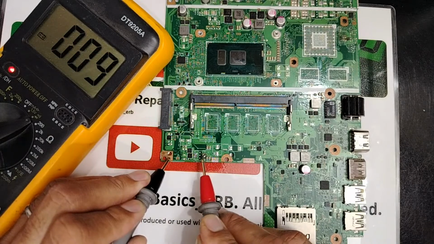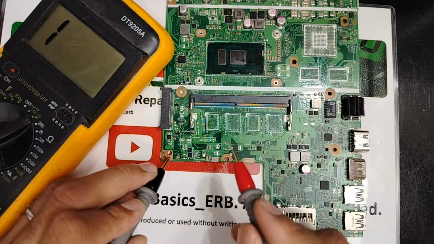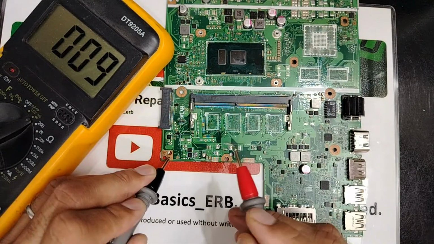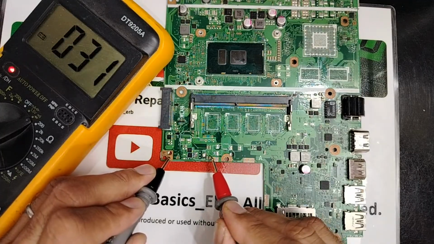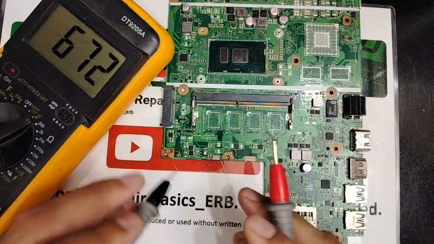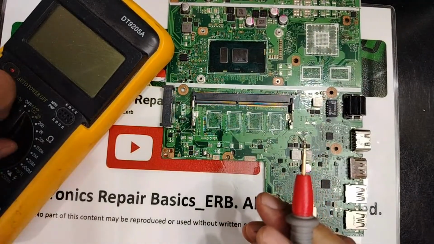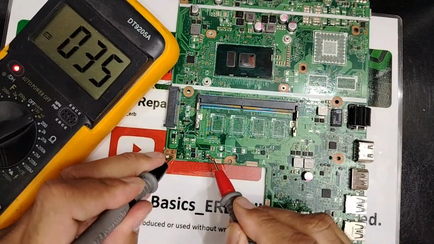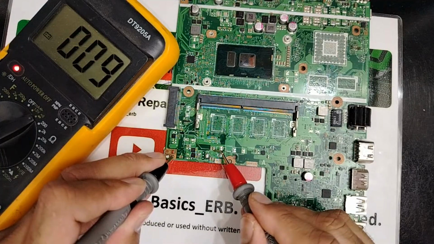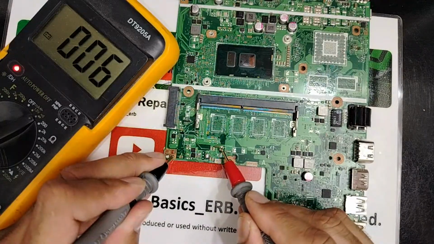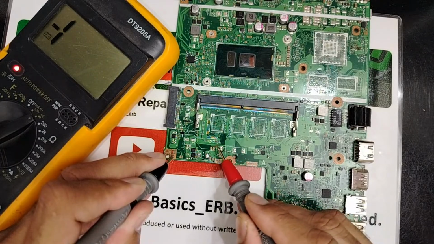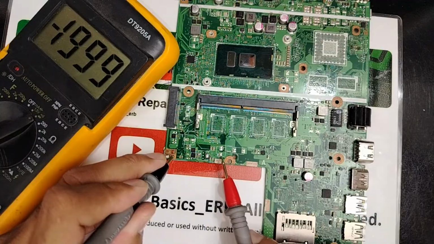Oh, the short is still here. No. Let's see. Oh, we have 10. What is this? Nice. Let's see, my friend. Nice. We have 9 here, 9 on this side. 0 here because it is connected to the ground. Guys, here is connected to the ground. Do you see? We have an electrolytic capacitor.